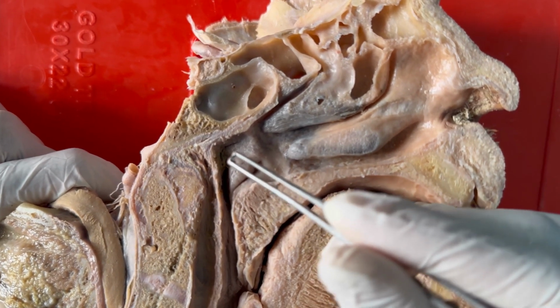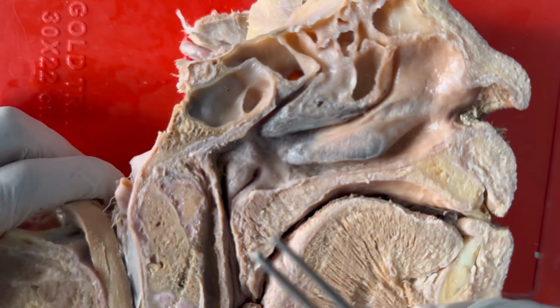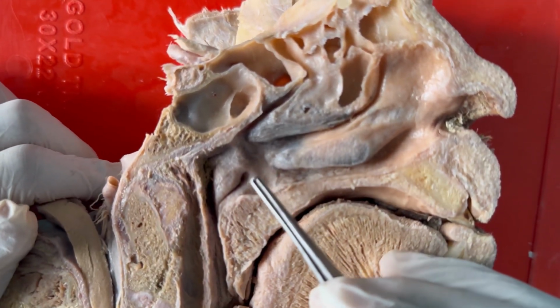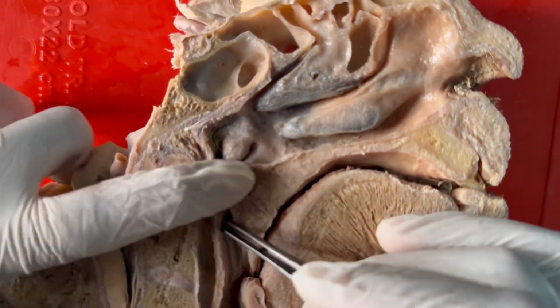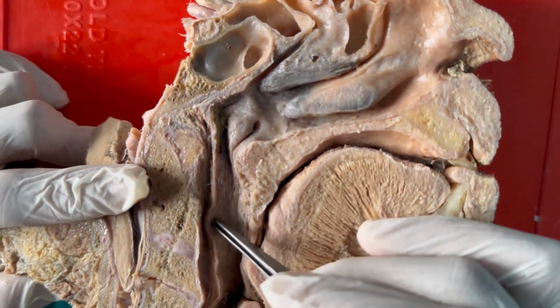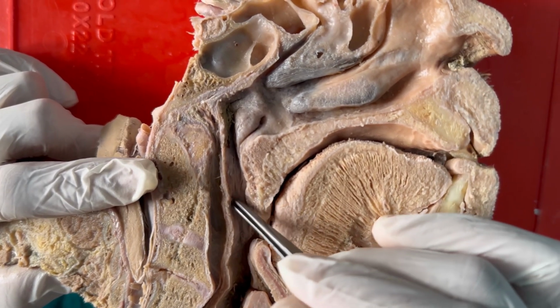oral breathing. Then we are going to talk about another landmark, the pharyngeal isthmus. So the pharyngeal isthmus lies in this area over here. Let me show you. This is the area where the pharyngeal isthmus lies.